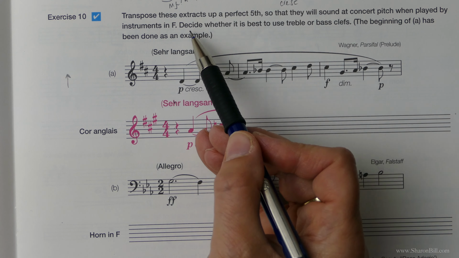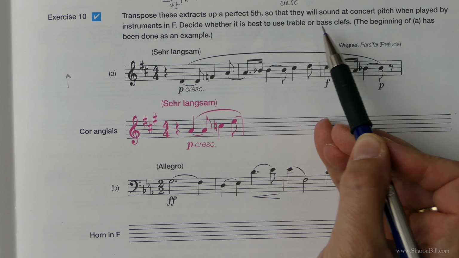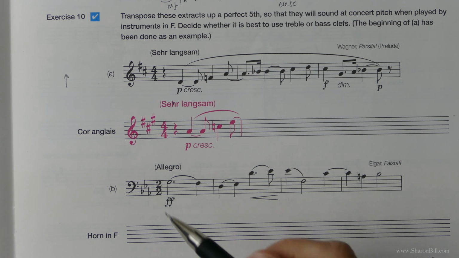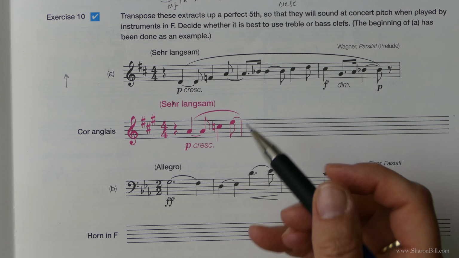Now, it also asks us to decide whether it's best to use treble or bass clefs, because we're going to have to try and avoid too many ledger lines. So we've just got another little thing to add into the equation. They've started this first one off for us. Let's just look at what they've done here.